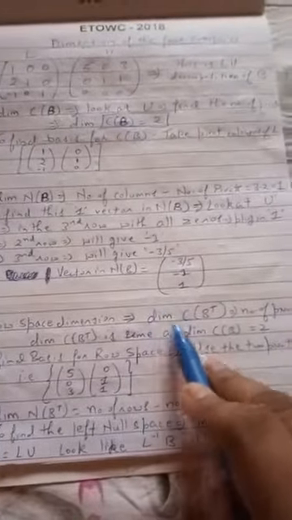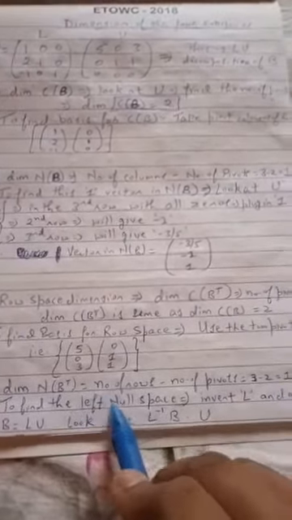So that is the difference between point number 1, dimension of C(B), and the row space, dimension of C(B transpose). Now lastly, if I want to find the dimension of N(B transpose), the left null space, then this is nothing but the number of rows minus the number of pivots. So 3 minus 2 is going to give me 1.